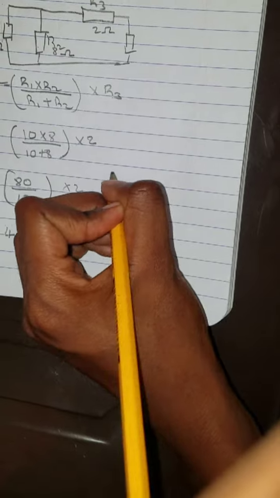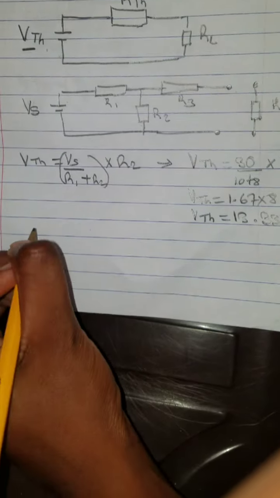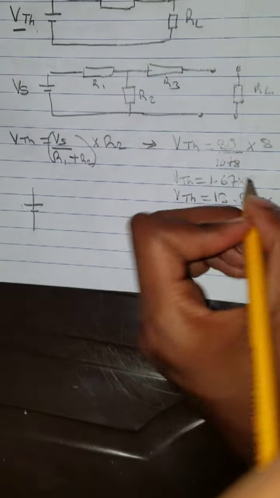The last step is to draw your simplified circuit, with V Thevenin and R Thevenin. So let's do it right here. V Thevenin is 13.33 volts. Don't forget your units: the volts, the ohms, and whatever you're working with.